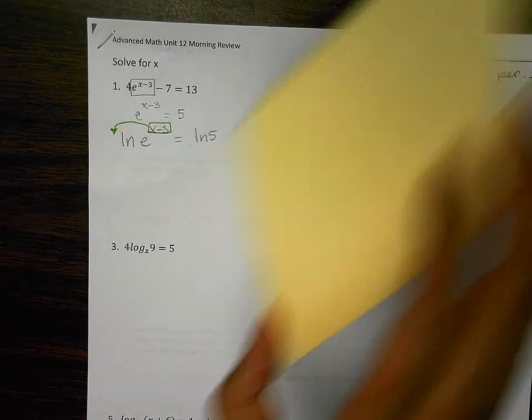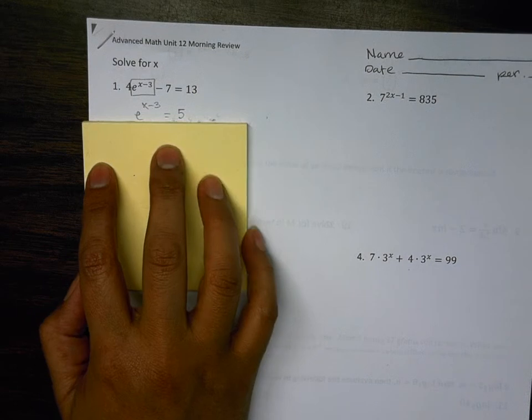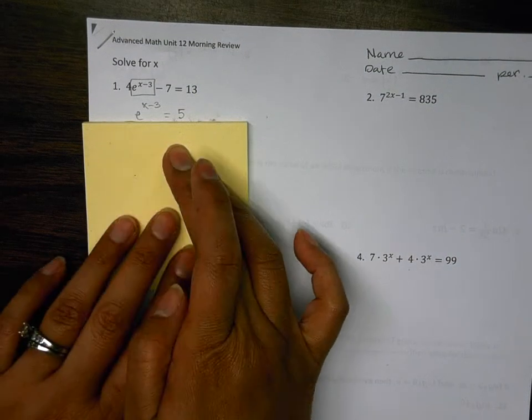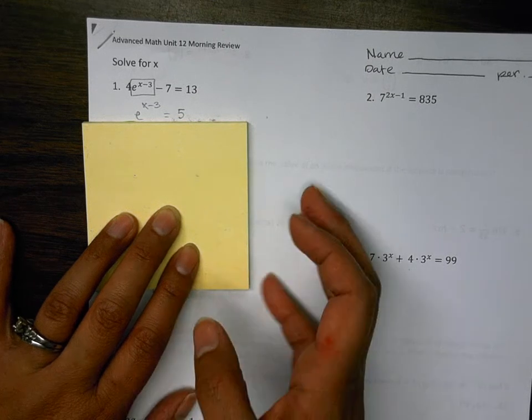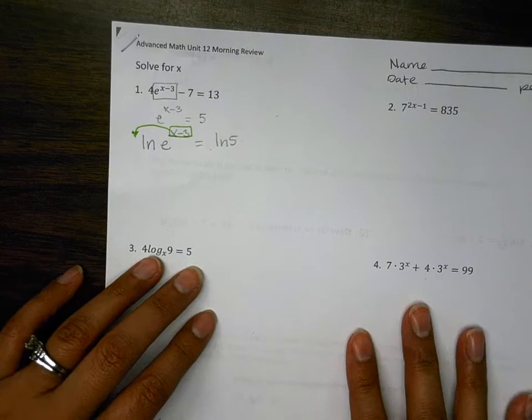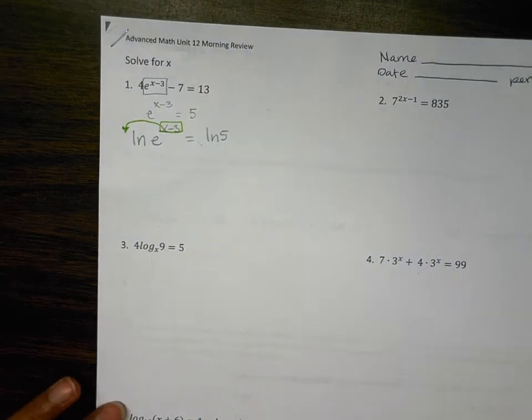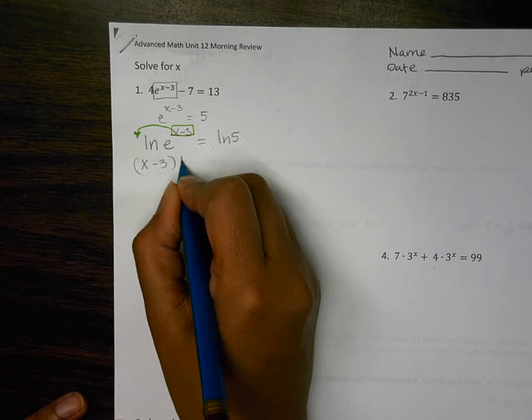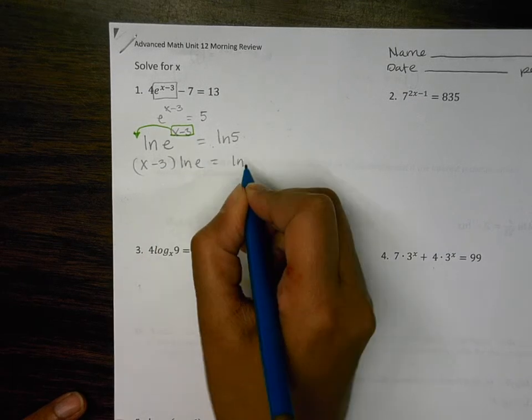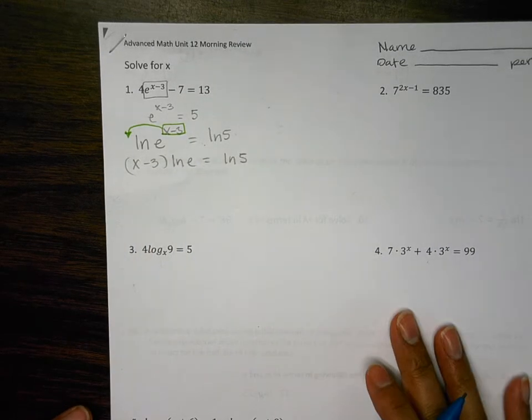So I am going to cover this really quick. At that point right there, could I, if I wanted to, bring the x minus 3 down? No, I often have kids do that. Is that allowed? What do I need in order to take the exponent down? The ln or the log. All right, so let's bring it down. X minus 3 times ln of e equals ln of 5.